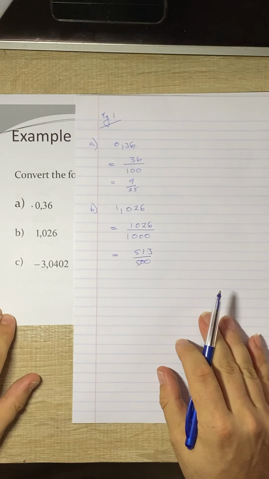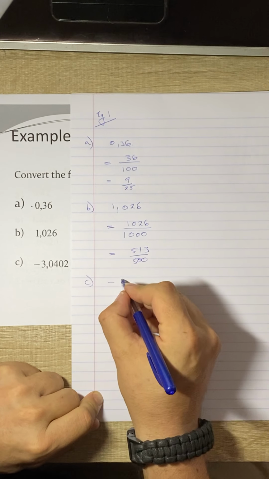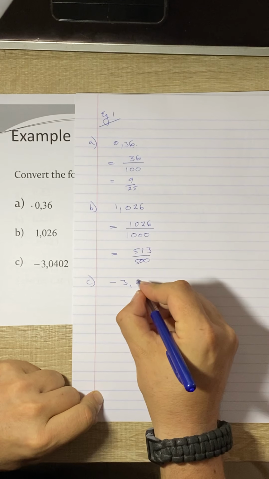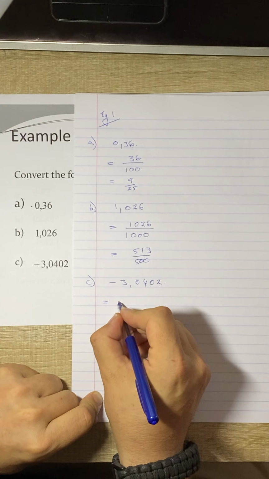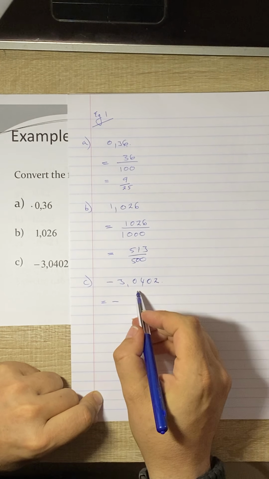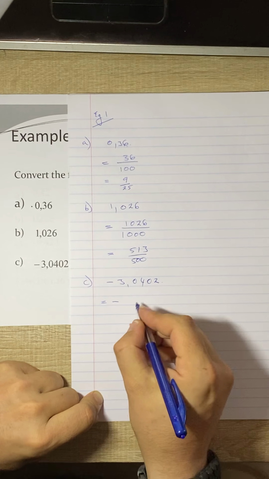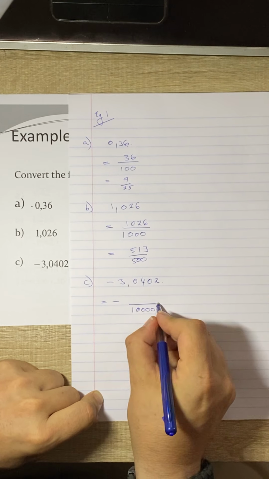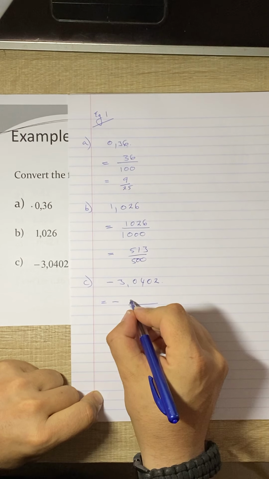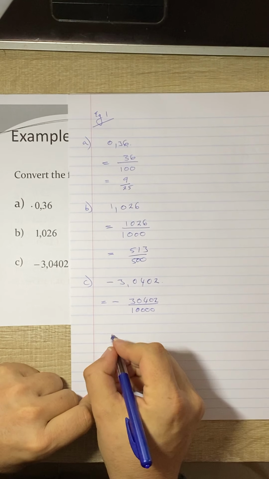Okay, the last one here is negative 3.0402. Okay, so we know whatever our answer is going to be a negative. How many decimal places do we have here? 1, 2, 3, 4. So we put down 4 zeros and then a 1 on the front, and then we write down whatever our number is here, 30402.